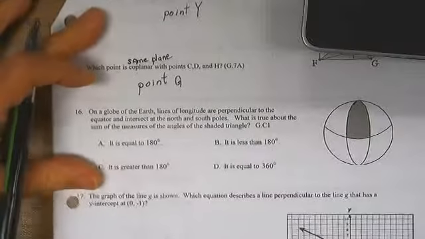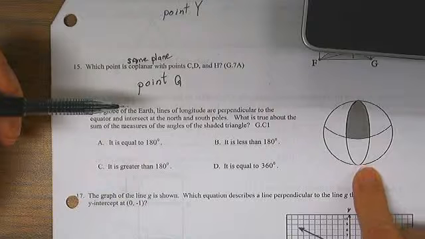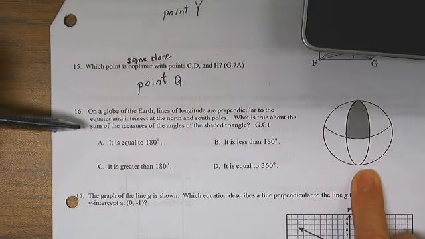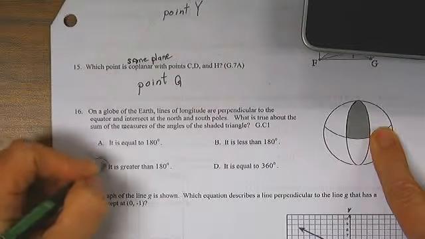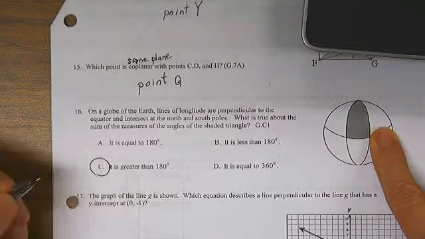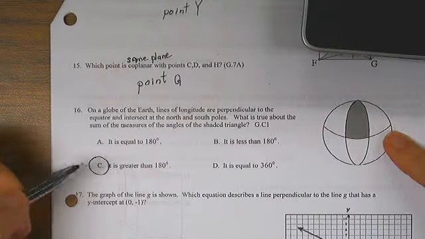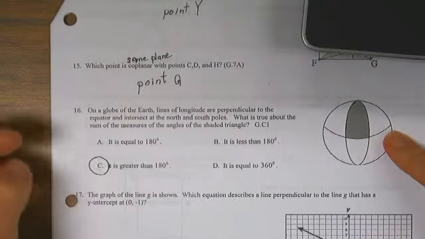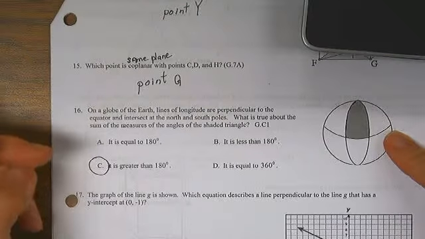On a globe of the Earth, lines of longitude are perpendicular to the equator and intersect at the north and south poles. The sum of the measures of the shaded triangle are greater than 180 degrees. This will be very important for anyone studying navigation or for piloting an airplane.